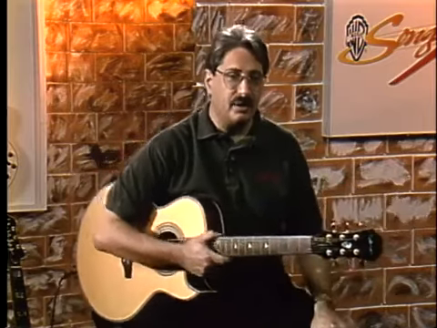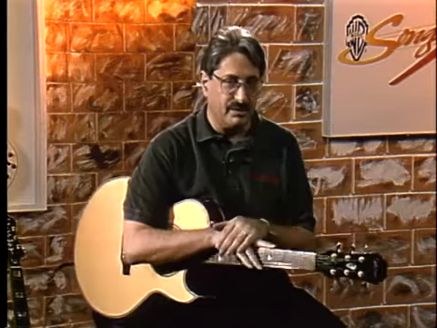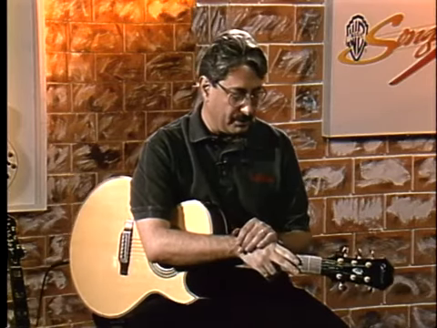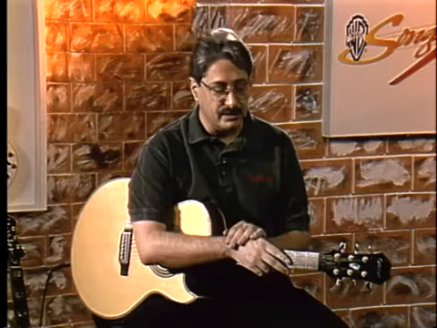Just like the key of A, the key of E lends itself to rock and roll. The key of E is the other key that really lends itself to old rock and roll and boogie chord progressions. I'm going to show you how to play the boogie chord progression in the key of E. Very, very similar to how we did it in the key of A, okay?